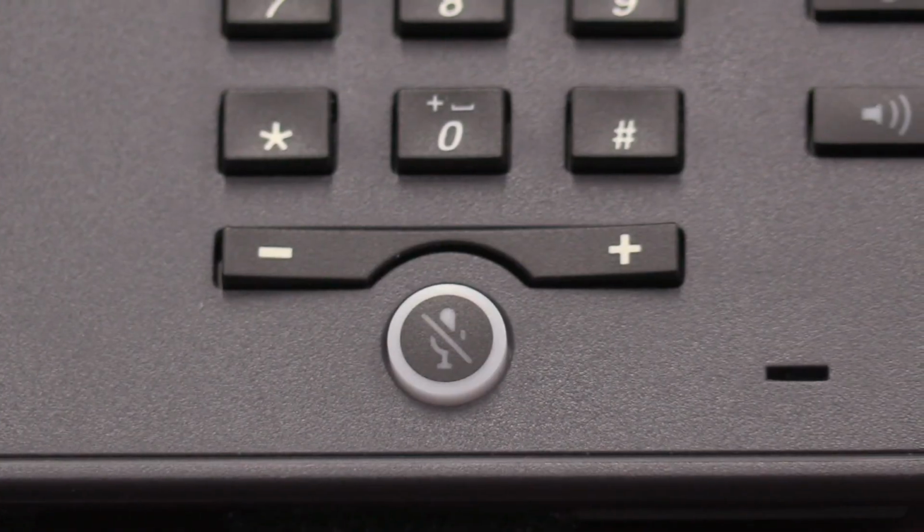The volume bar uses the plus or minus to adjust the volume. There are volume levels for the ringer volume, and when on a call, it adjusts the volume on the handset, headset, or speaker, depending on what is being used. Volume levels are saved independently from each other.